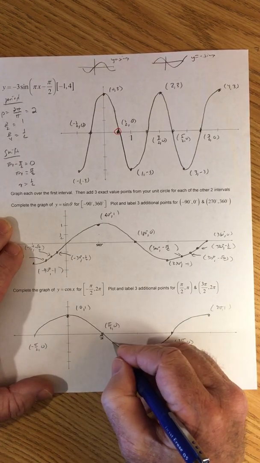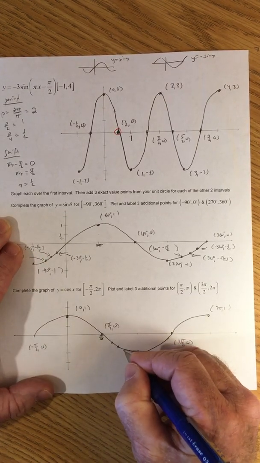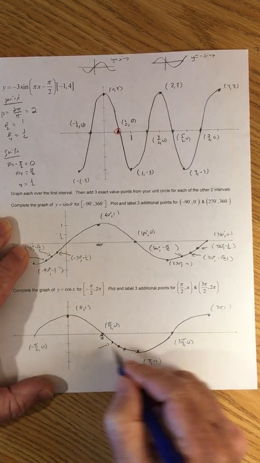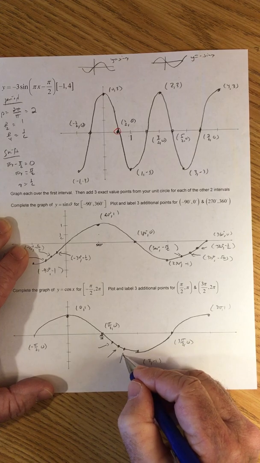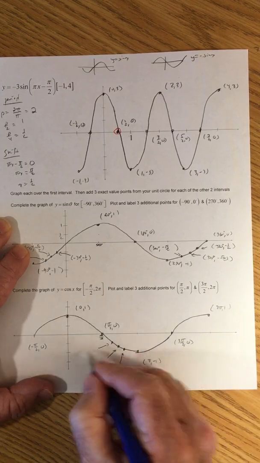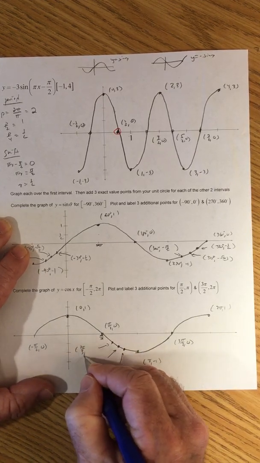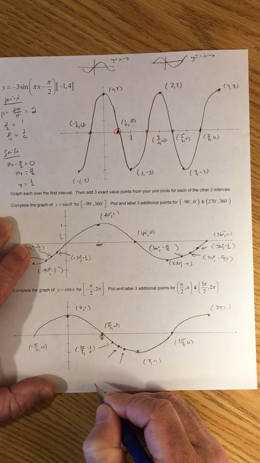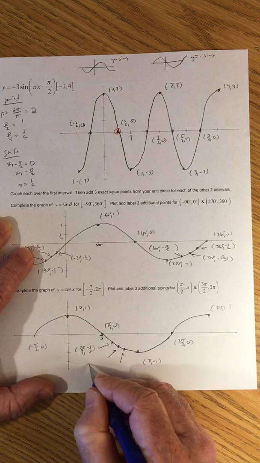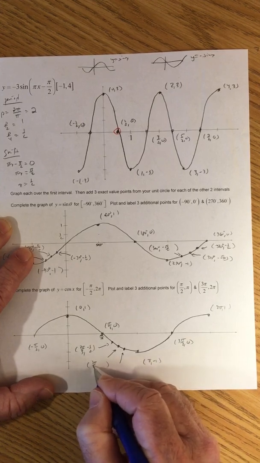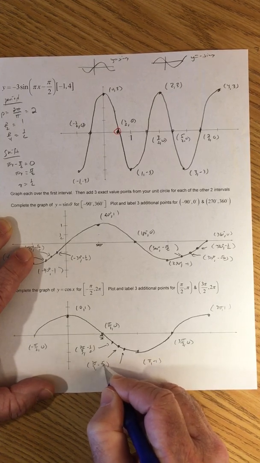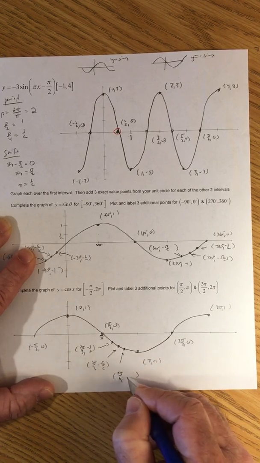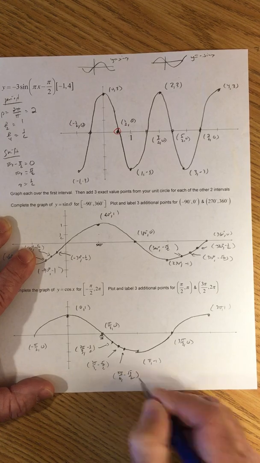Okay, I'm asking for points between pi over 2 and pi. That's in here. 3 additional points. We know these 3 points and they're on your parent graph. If you did the parent graph, you should have no problem doing this, okay? And you can also get them off of the unit circle if you need to. That point is 2 pi over 3, negative 1/2. This one is 3 pi over 4, negative square root of 2 over 2. And this one is 5 pi over 6, negative square root of 3 over 2.